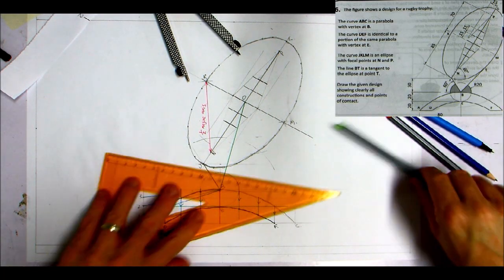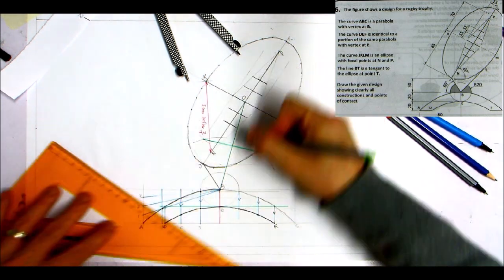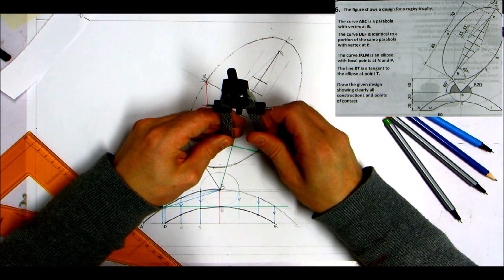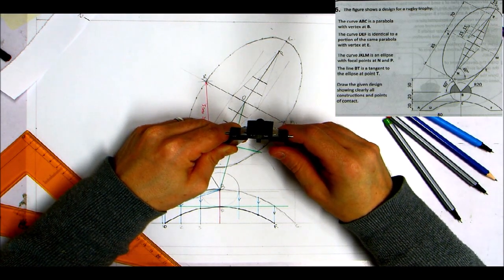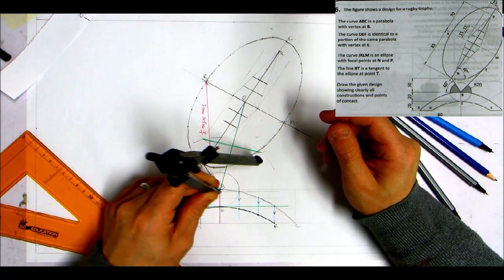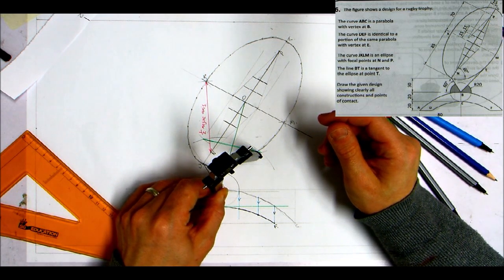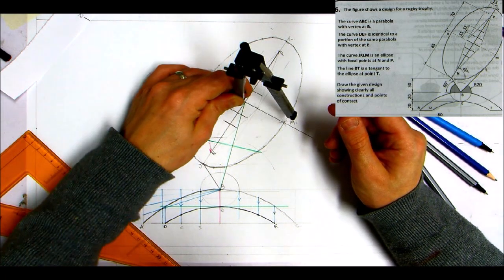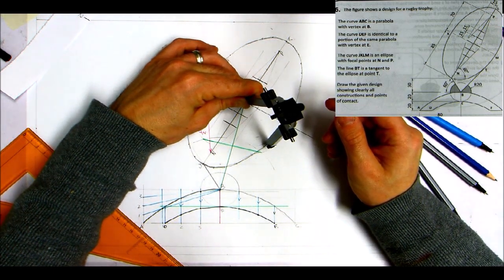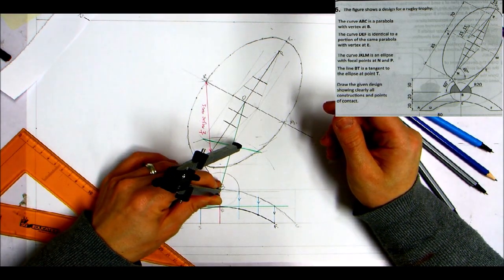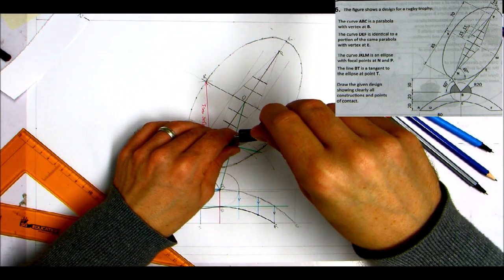Join those 2 points together, giving me my bisector and giving me the halfway point of the line OB, which I can then put my compass on and I can draw my arc then here. That's not correct.